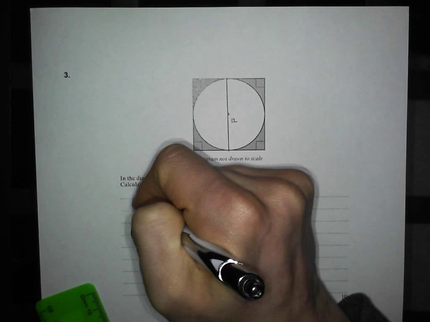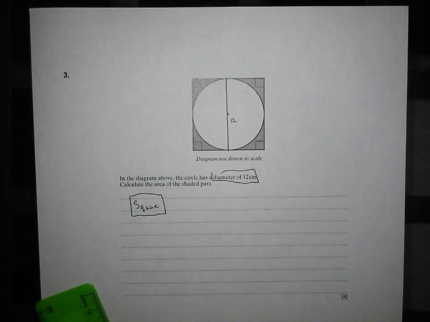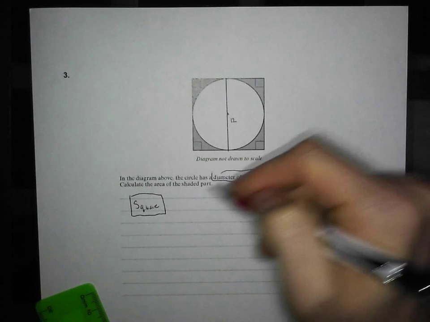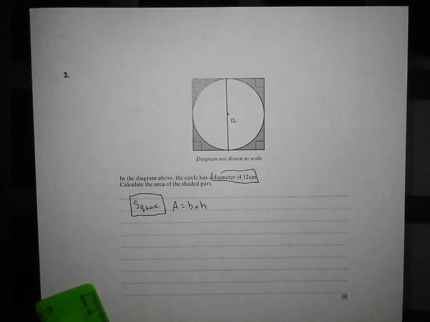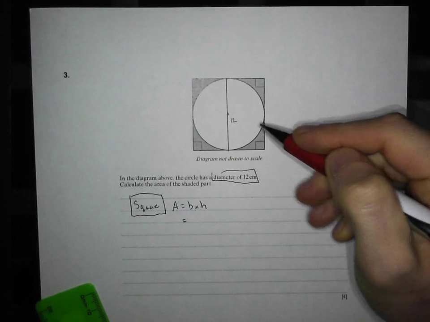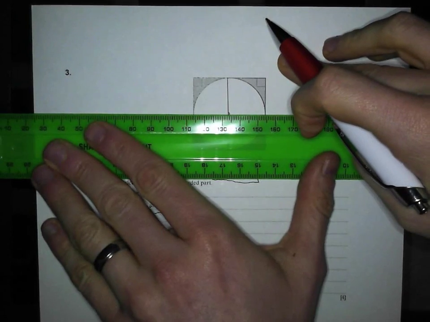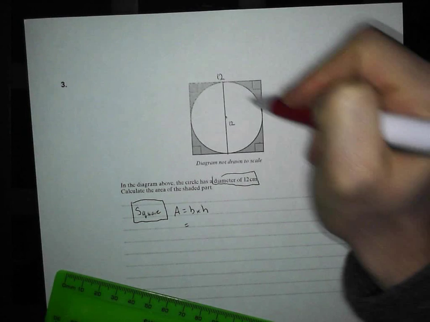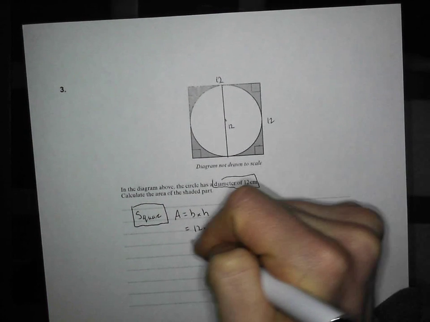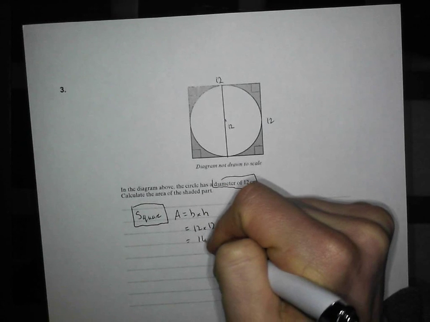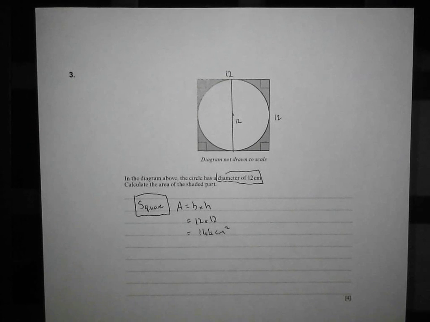So let's start with my square, and I like to write down exactly what I'm doing here. So my area of the square is just going to be base times by the height, just like you would do with a rectangle. So what's my base? Well, the beauty of a circle is if that bit's 12, that bit's 12 as well. So I'm going to have a 12, and I'm going to have a 12 here. So it's just going to be 12 times 12, which I think is just going to be 144 centimetres squared. So that's my square all the way around.